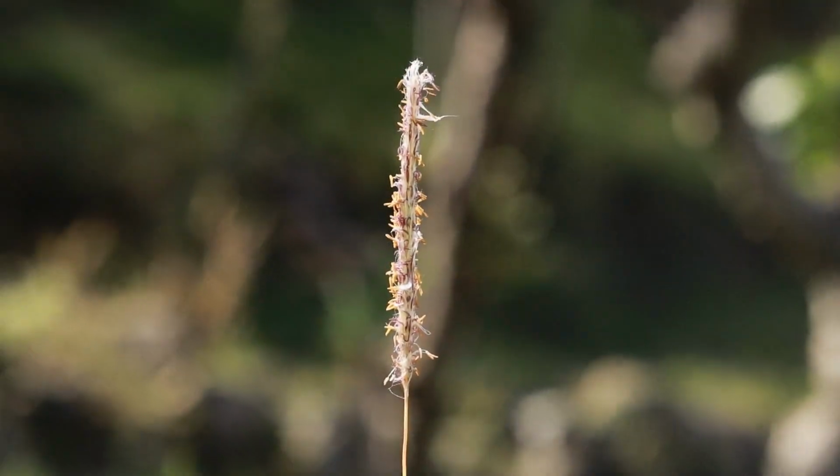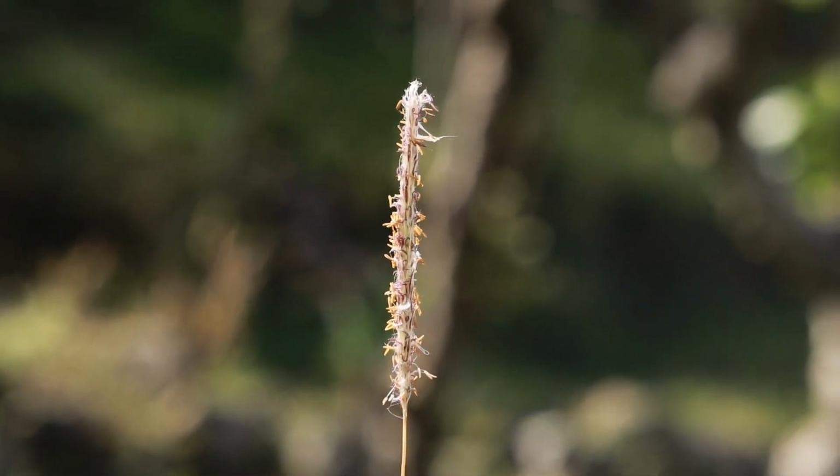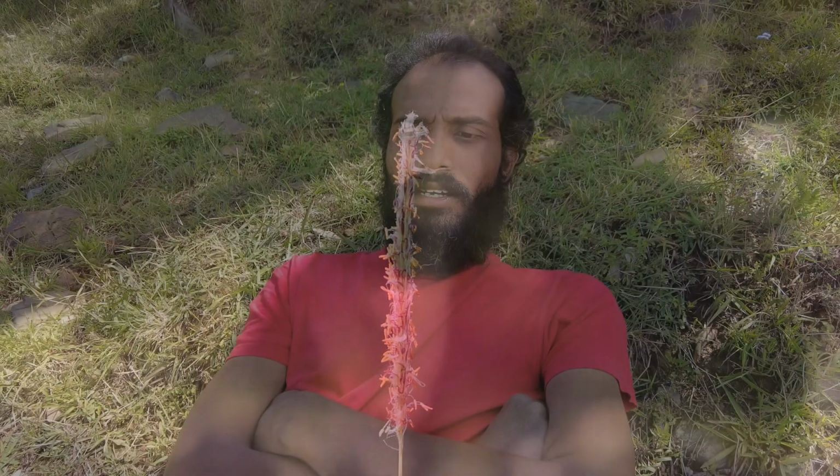But if the conditions are very favorable, the pollen simply flies off with the wind and sticks to the stigma for pollination. And when the stigma holds, the pollination process is over.